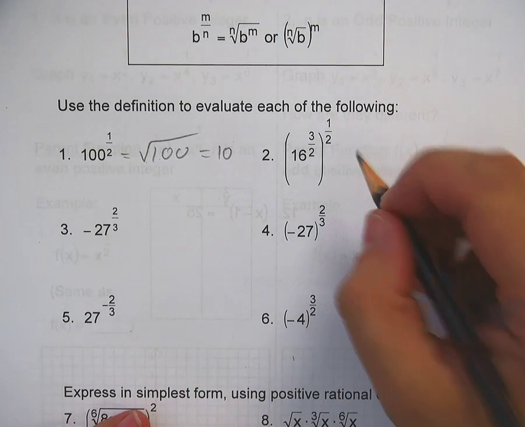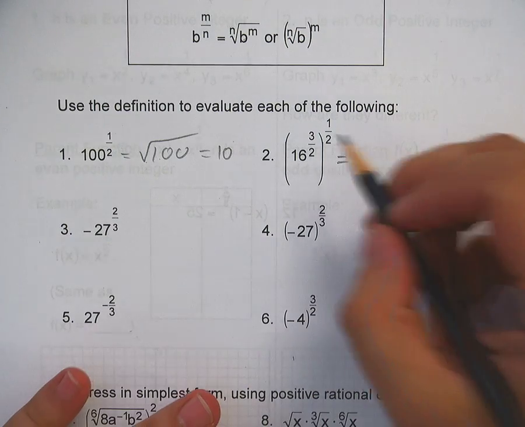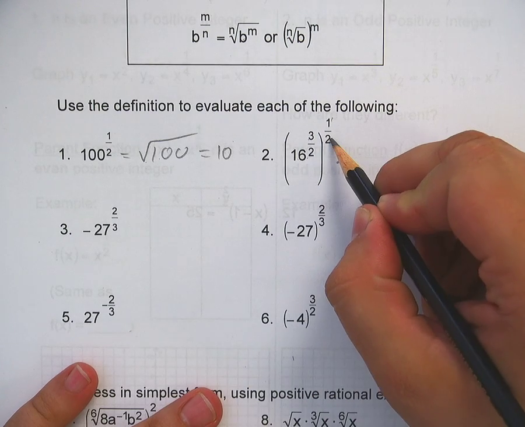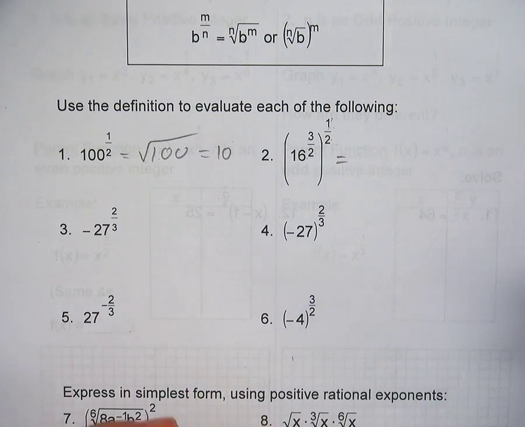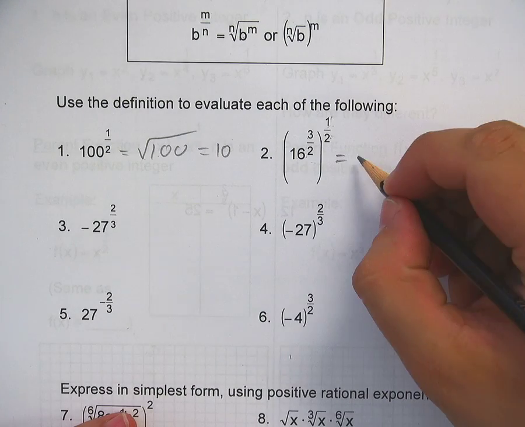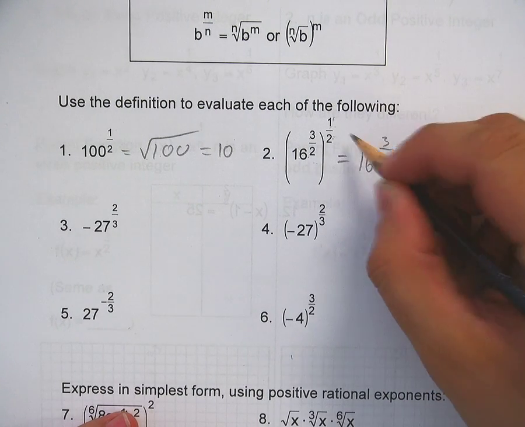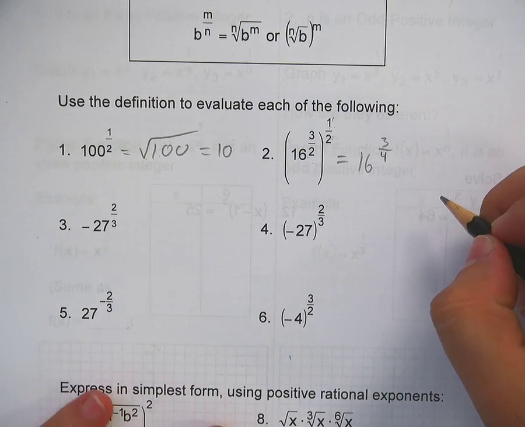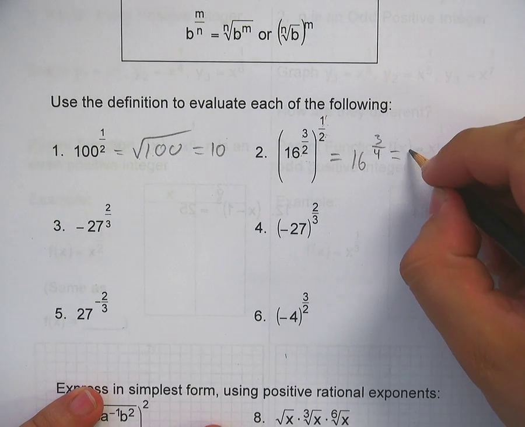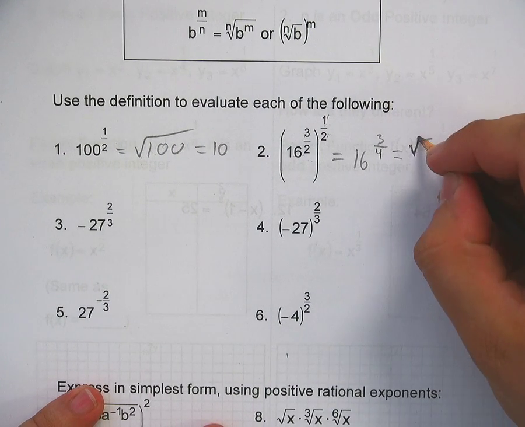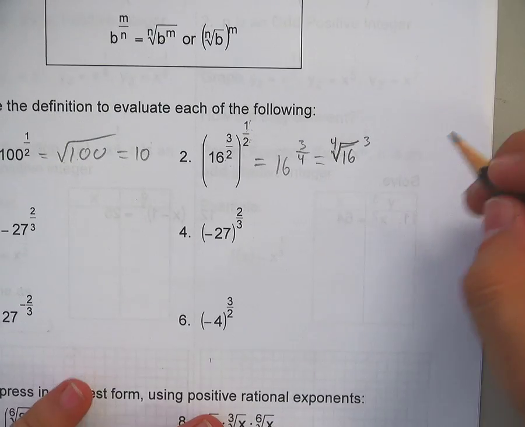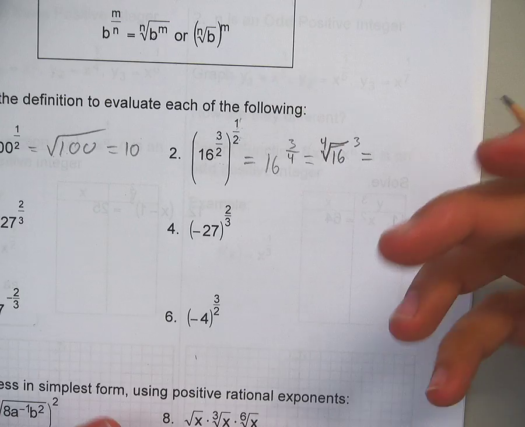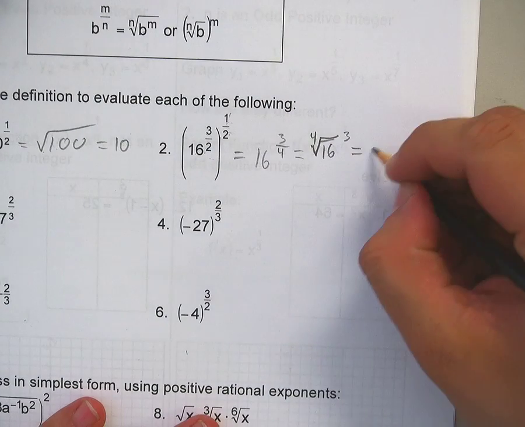Good. So using some of our laws of exponents, 16 to the 3/2 to the 1/2 seems really intimidating. Multiply these straight across at one another. We're raising a power to a power. So 3 times 1 is 3. 2 times 2 is 4. 16 to the 3/4. Which is also the same as saying the 4th root of 16 cubed. Just so happens that the 4th root of 16 is 2, and 2 cubed is 8.